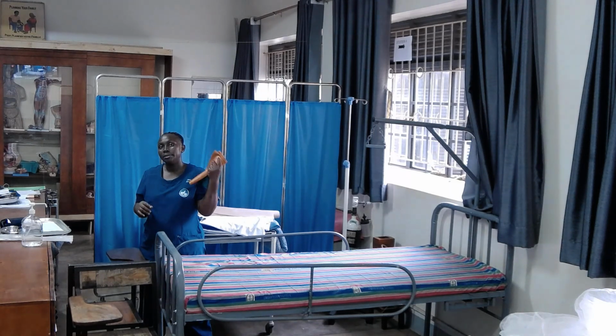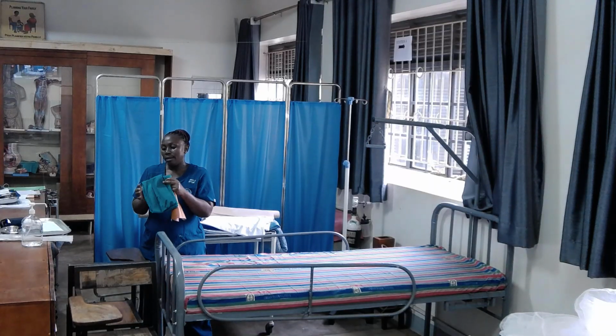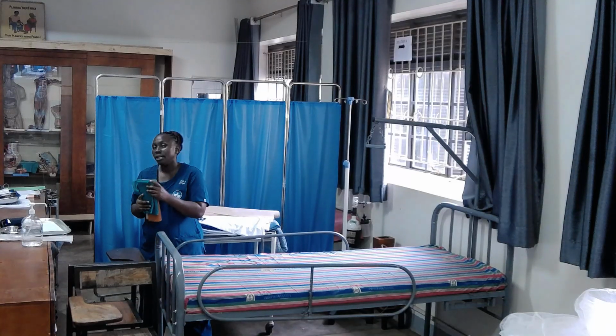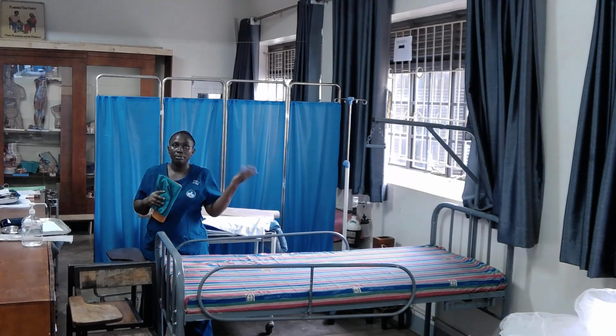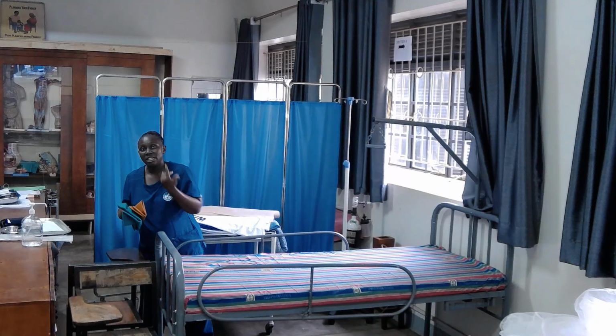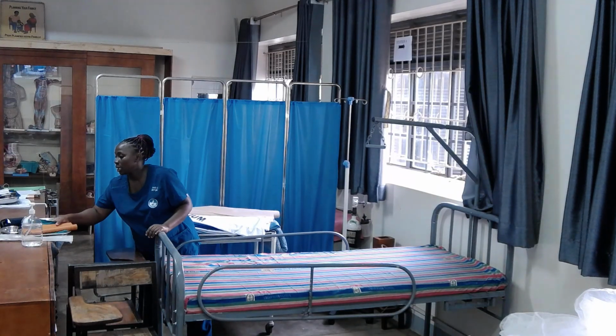Then we also need a Macintosh, a small one, and a cover, a towel. So this is to put at the head of the bed in case the patient has bruises, they are bleeding, to protect the bed, and in case there are secretions coming out of the mouth.